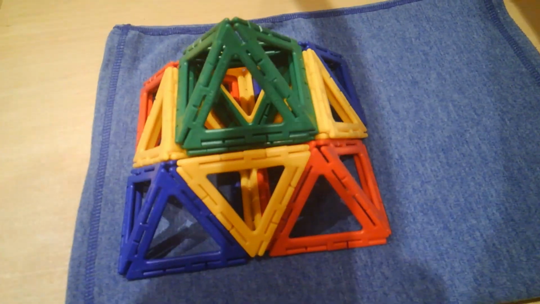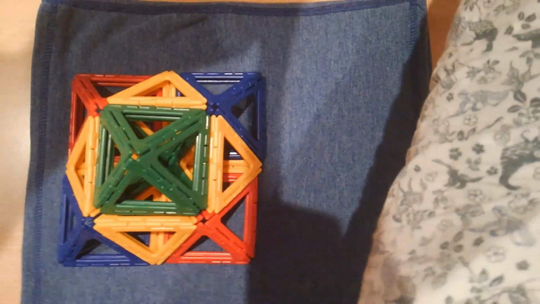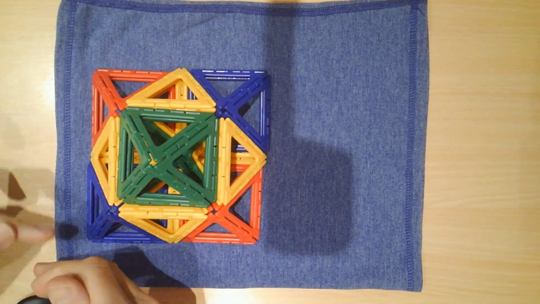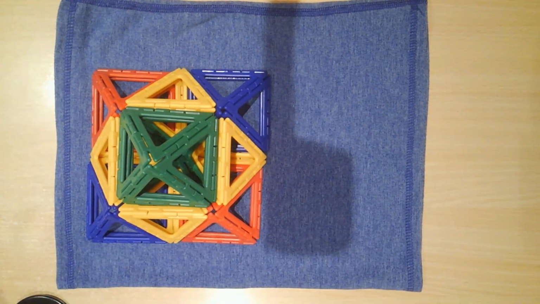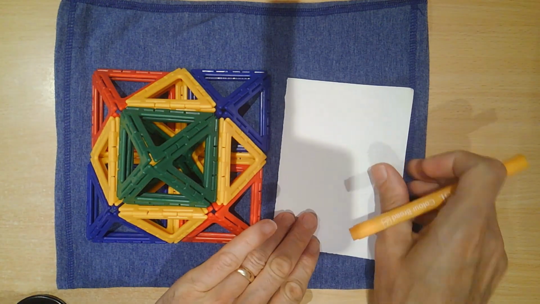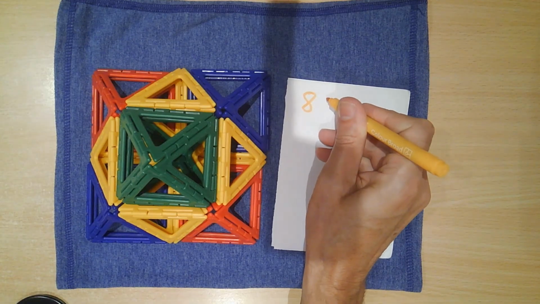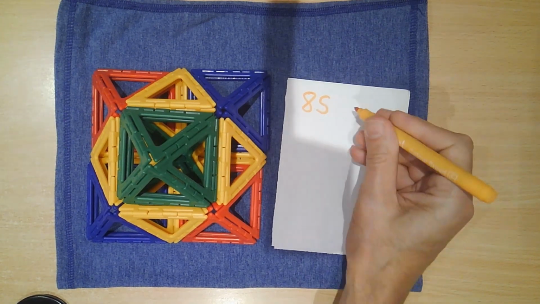Let's have a look at it from a different angle. Whoa, look at that. It's an extra large square base pyramid. Same as the original one, but twice as wide, twice as deep, and twice as tall. Now, as we saw earlier, that means that the volume of this thing is just 8 lots of the volume of a single square base pyramid.